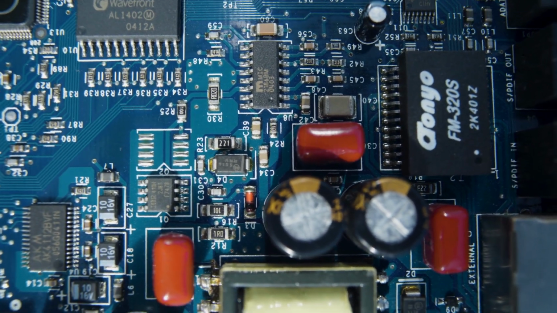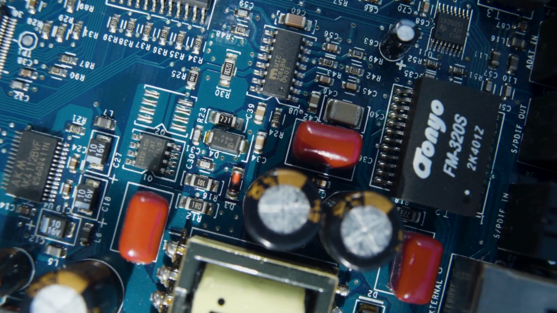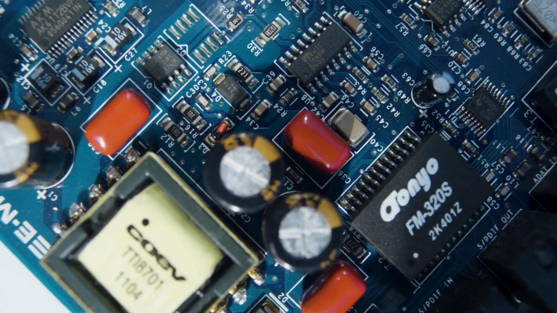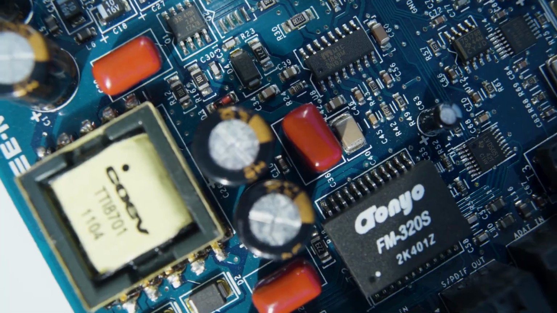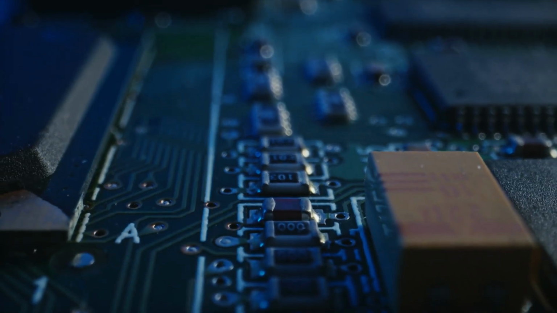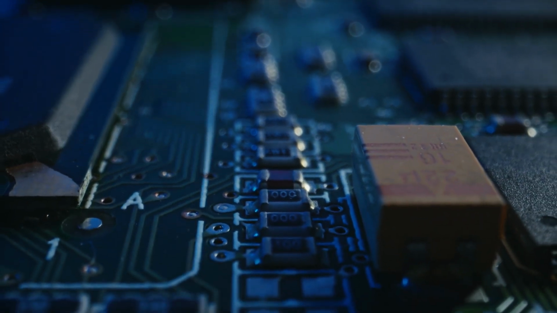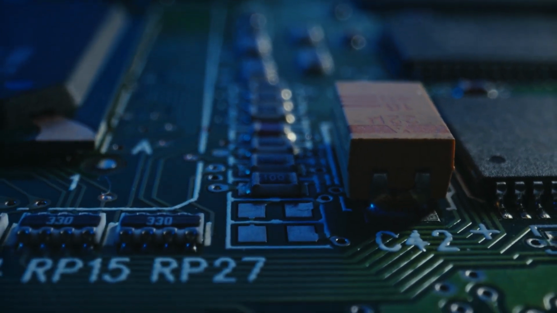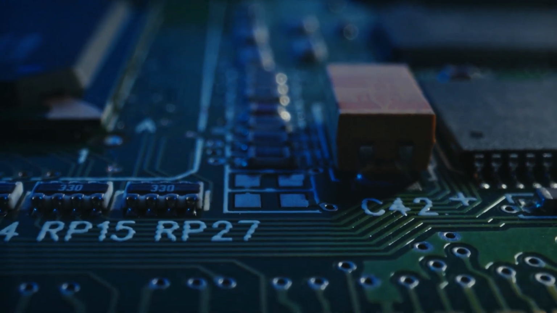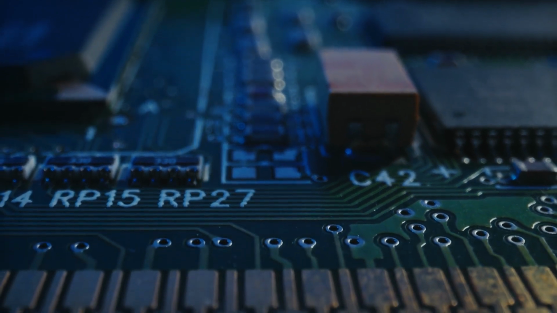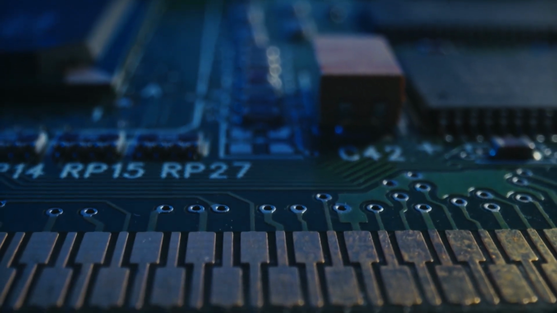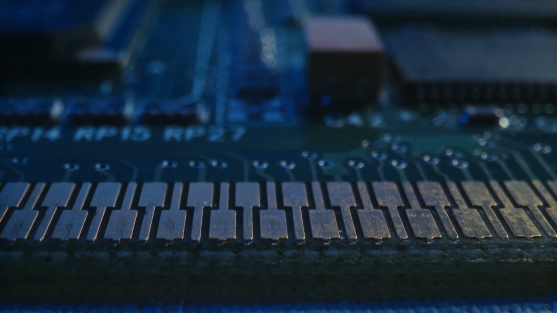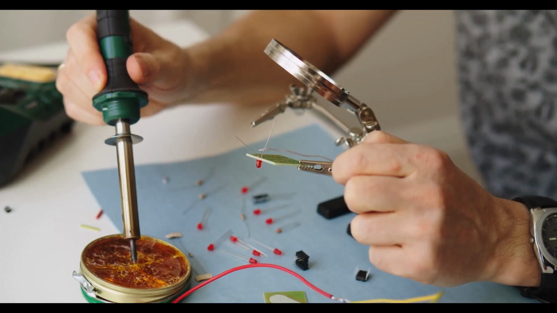Types. Resistors come in various types, including fixed resistors, with a constant resistance value, and variable resistors, where resistance can be adjusted. Fixed resistors. Common types of fixed resistors include carbon film resistors, metal film resistors, and wire wound resistors. Variable resistors. Potentiometers and rheostats are examples of variable resistors. They allow the user to adjust the resistance within a specified range.